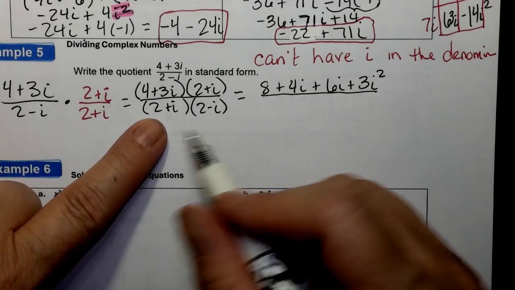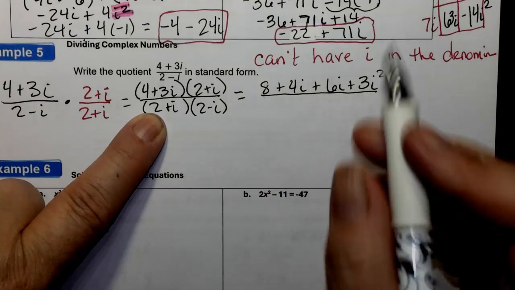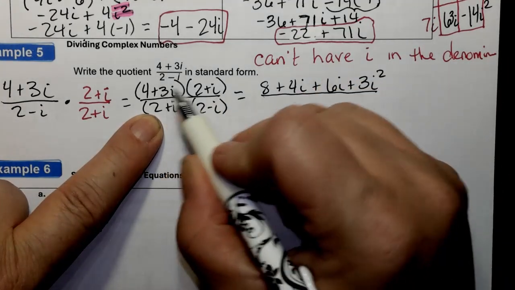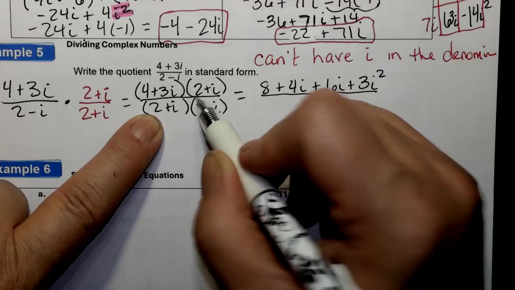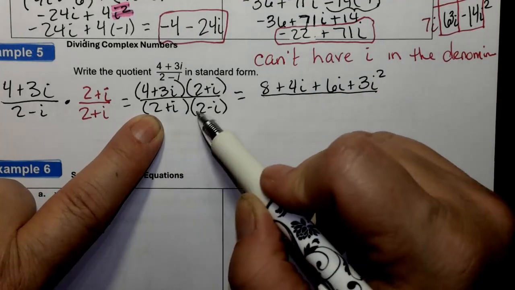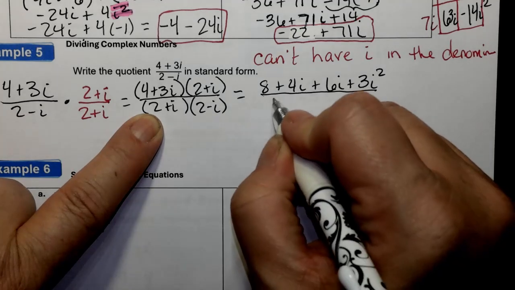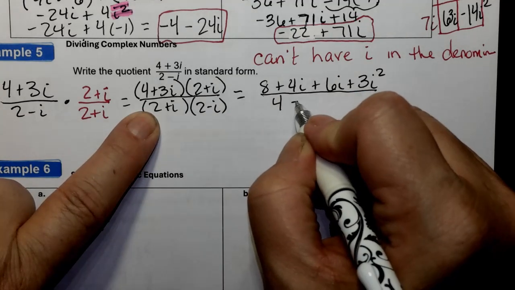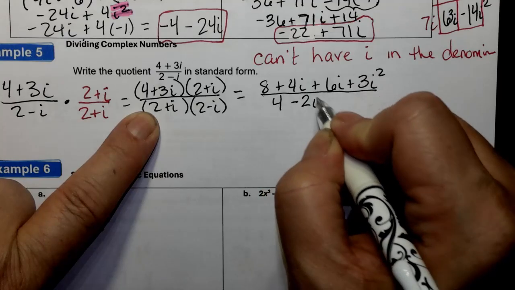I do notice that if I keep my finger there, it kind of helps me too, if you don't want to lose your terms. Or just know you've got 2 and 2, so that means your answer should have 4 terms. That could be another way if you like it this way. All right, so we're going to take 2 and multiply it by this 2 and we get 4. We take this 2 again, multiply it by the i, and we get negative 2i.